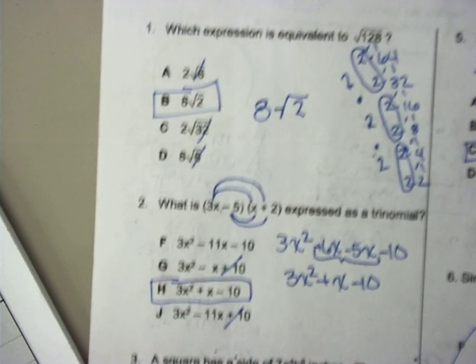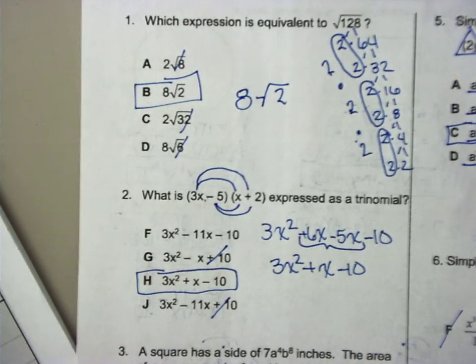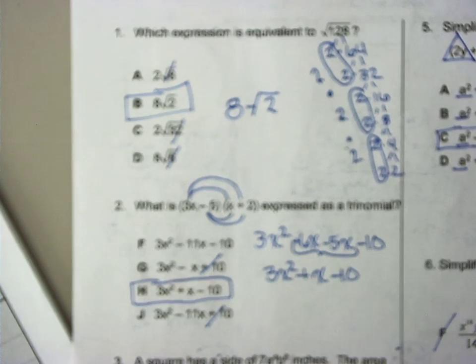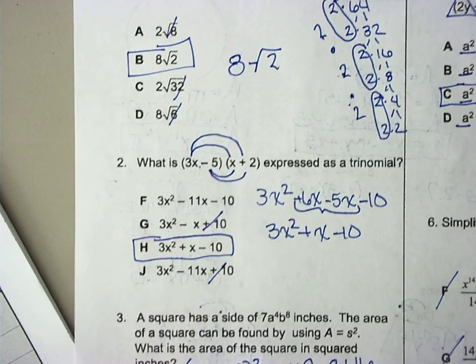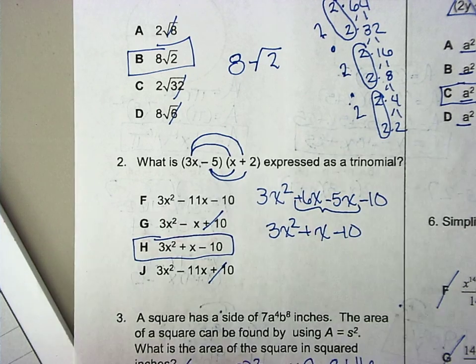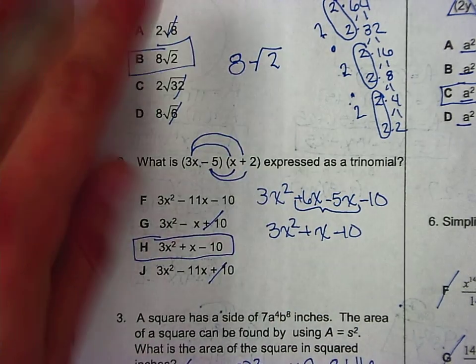And now the back side of your review for today. All multiple choice questions. Number 1 is just a factoring of a non-perfect square number. Number 2 is factoring using distributive property on 2 binomials and getting the final answer.